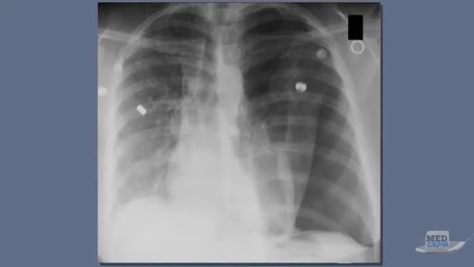Now here's an example of a chest x-ray where there is a pneumothorax, and again what we're doing is we're looking for that pleural line. Here you can see that pleural line coming down here, and here you can see lung markings all throughout this area. Here there is no lung markings. So this is very consistent with a pneumothorax on the left side.